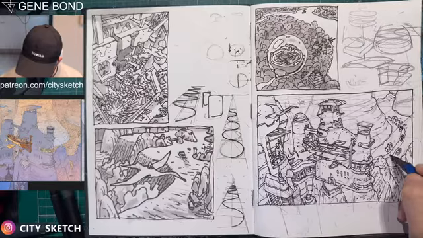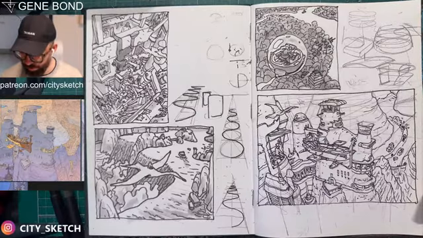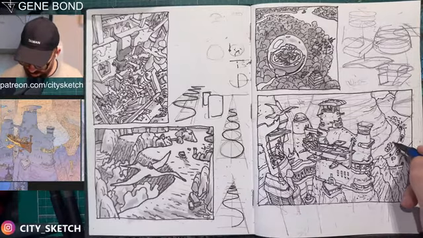And here is a sheriff waiting on the road. Some badass sheriff.